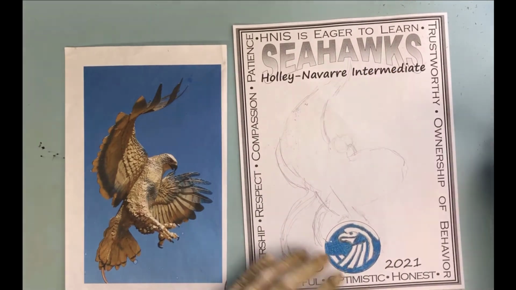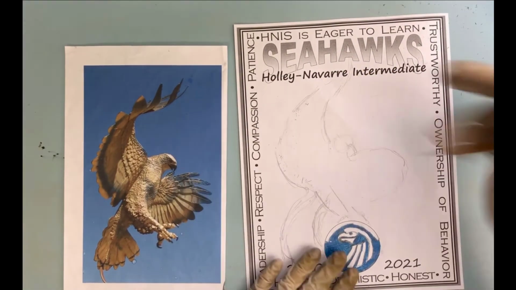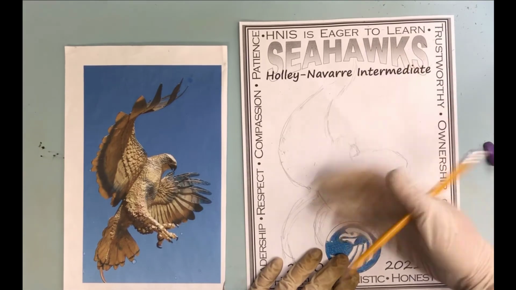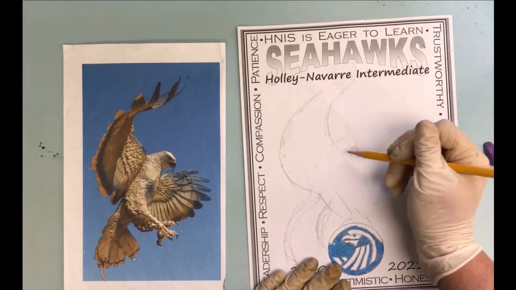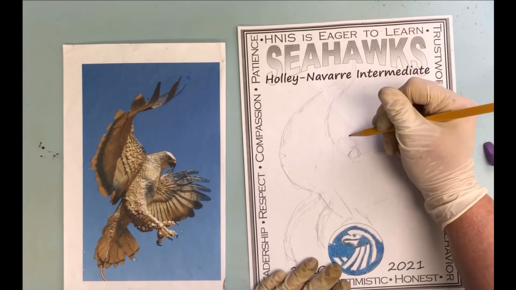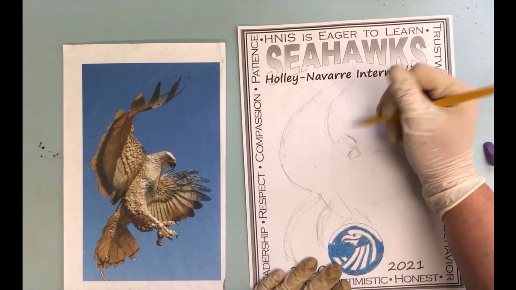And I can definitely change it as I'm working, because sometimes when you get more details, you'll realize, oh yeah, I didn't leave enough room for that. Okay, so I am going to go ahead and start to make some of these lines more permanent.